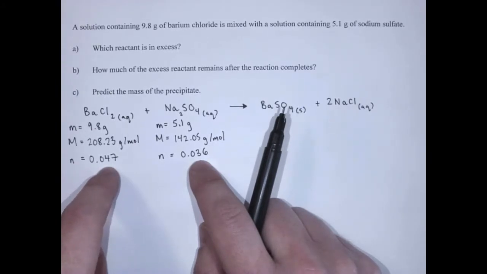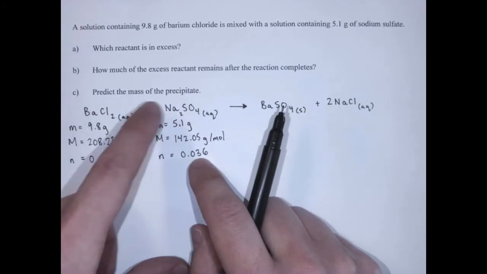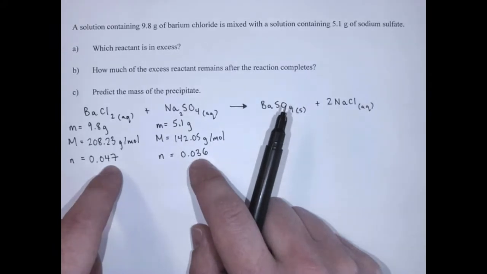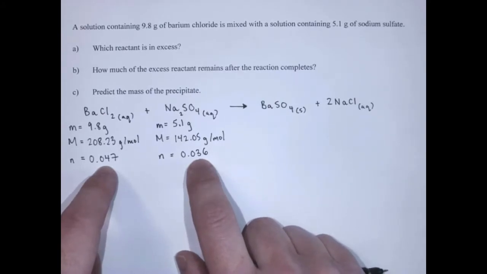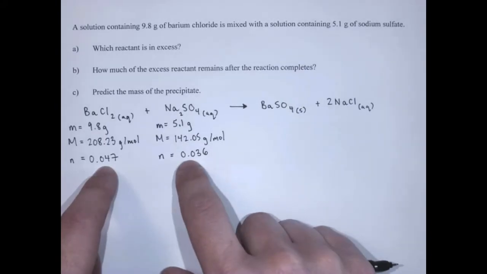And this example is actually kind of straightforward because it's a 1-to-1 ratio between these two reactants. So just by looking at these numbers, which of them do you think is going to be consumed first? Well, it's going to be the one that is stoichiometrically lower.